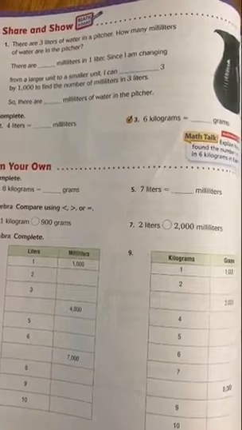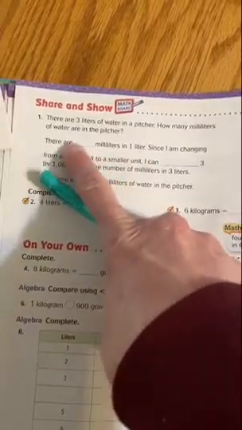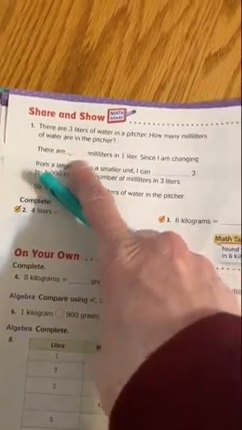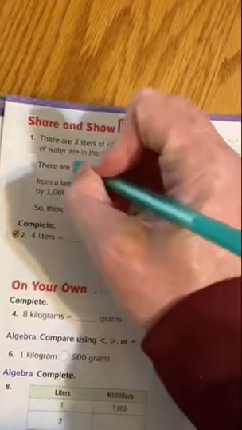All right, let's go ahead and look at page 472, share and show. Number 1: there are 3 liters of water in a pitcher. How many milliliters of water are in the pitcher? If you need to look back at the table, how many milliliters are in 1 liter? 1,000 milliliters in 1 liter.